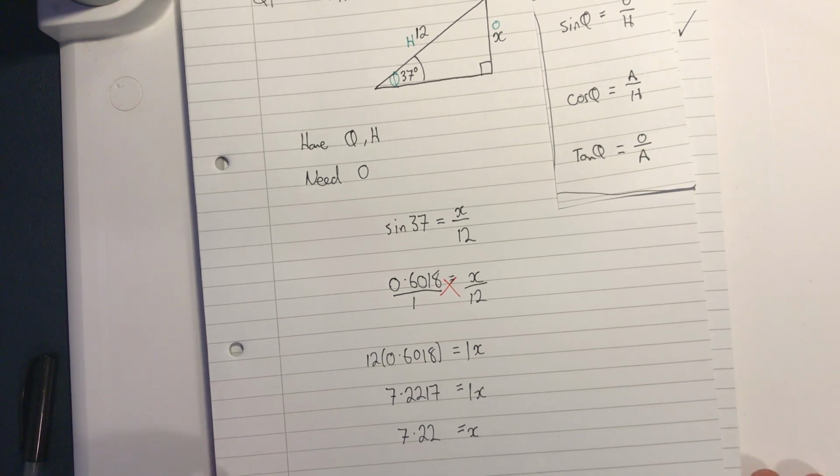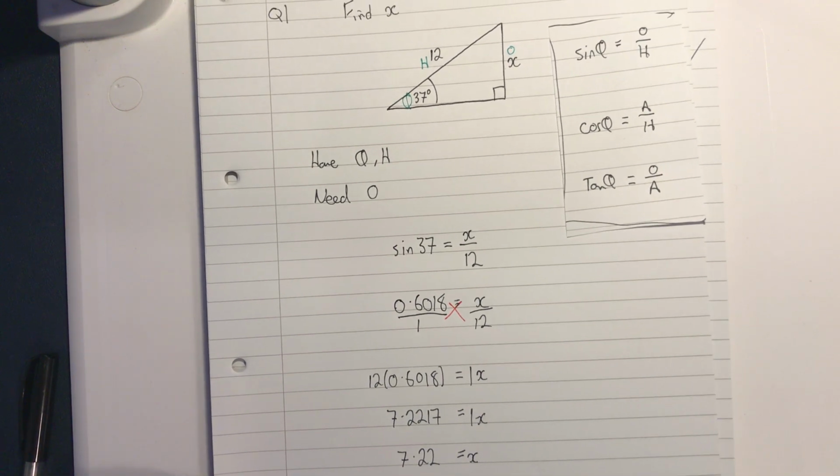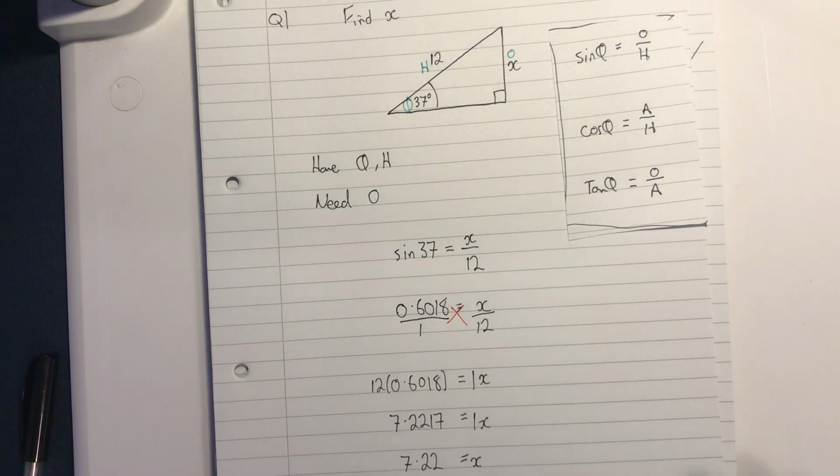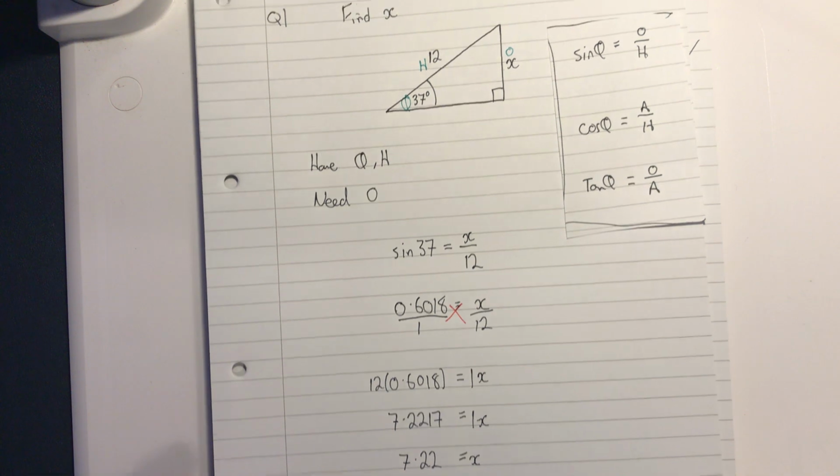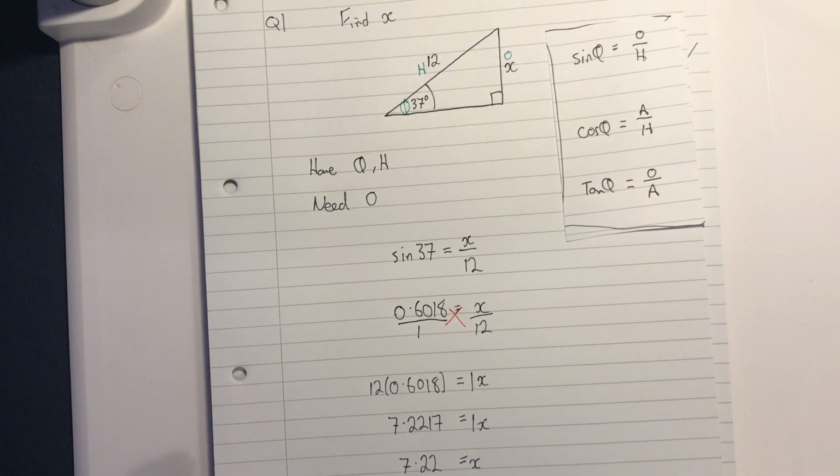So that's an example of a question that could come up on your test on Friday. Well, it looks like it's going to be Friday. It could be Wednesday, but when I'm recording this, it's probably going to be Friday. Are we okay with that?